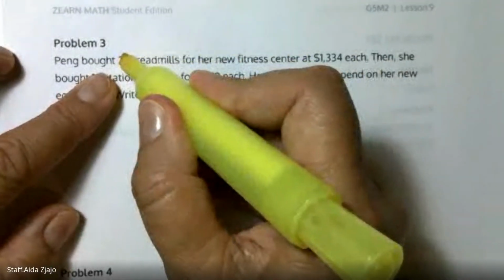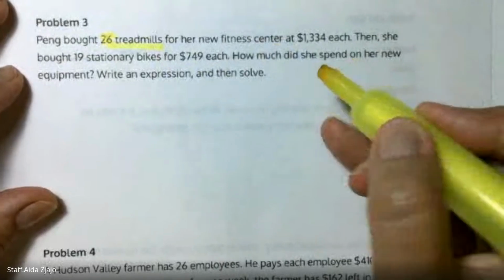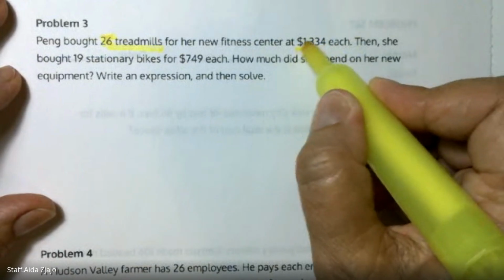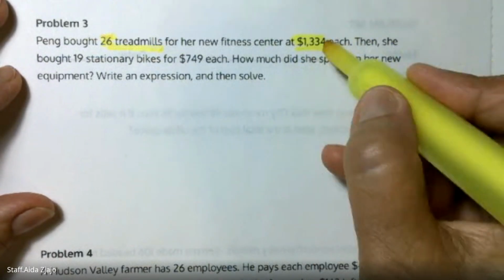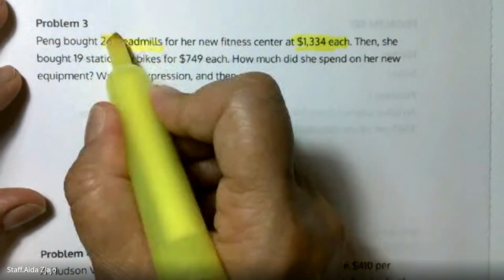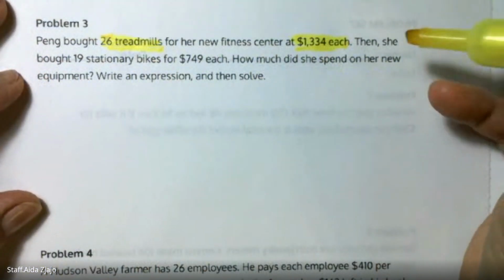Pam bought 26 treadmills for her new fitness center at $1,334 each. So 26 treadmills, and each treadmill costs $1,334.